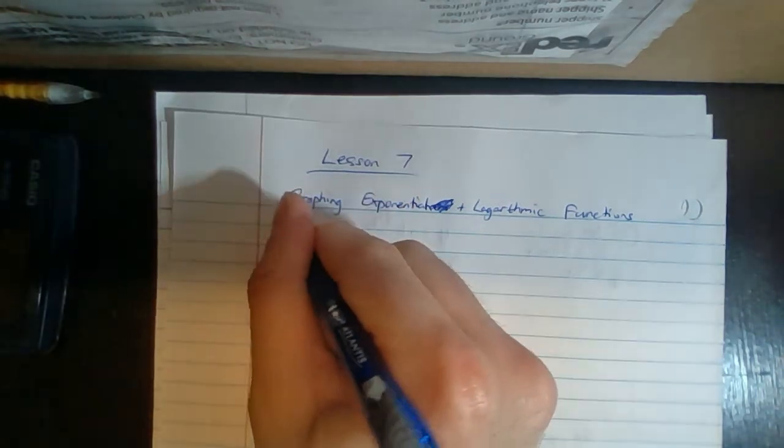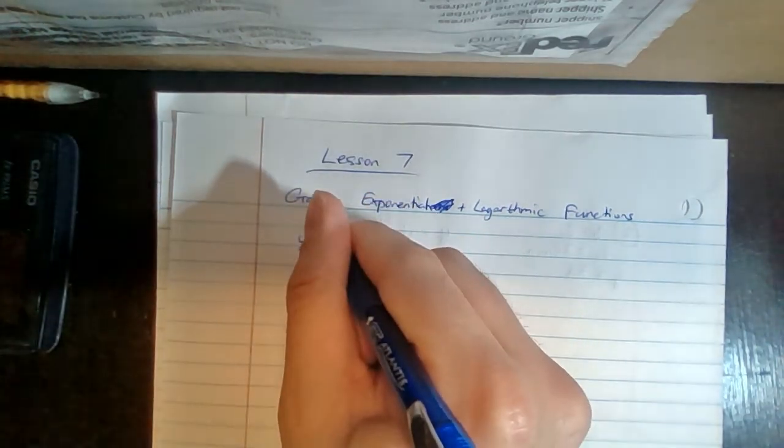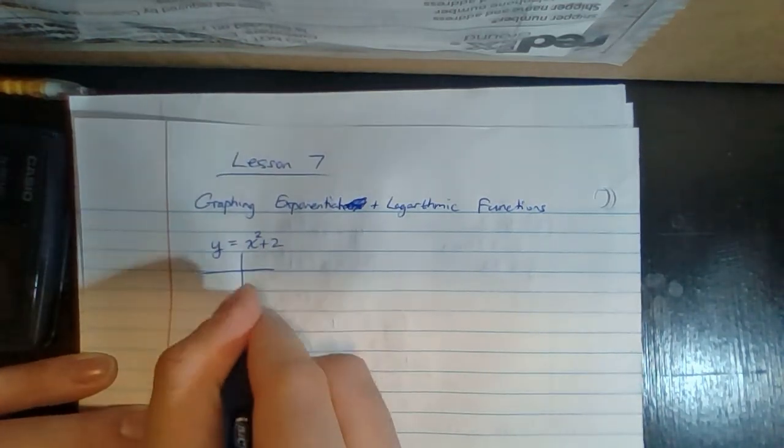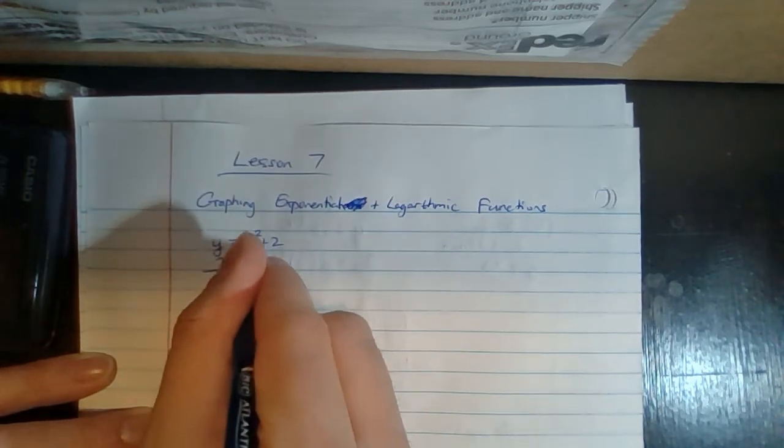So the first thing we're going to refresh is inverse functions. So we're going to look at the function y equals x plus 2. Is this showing up? Yes, perfect. Y equals x plus 2. Sorry, not x plus 2, x squared plus 2. We'll make a table of values based on that.